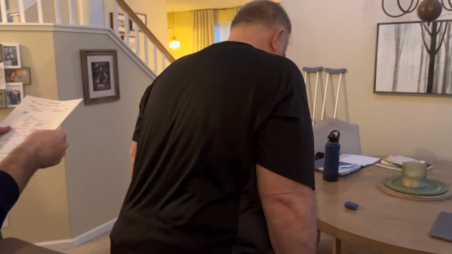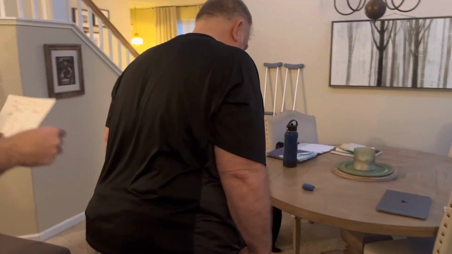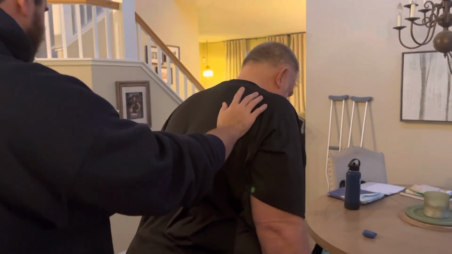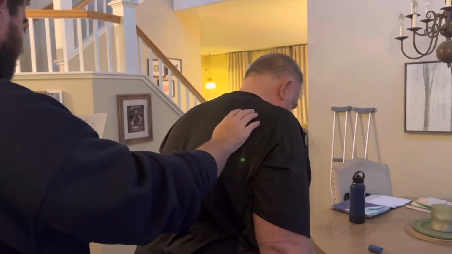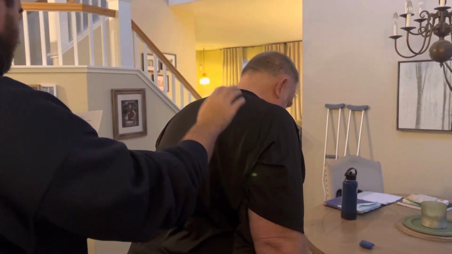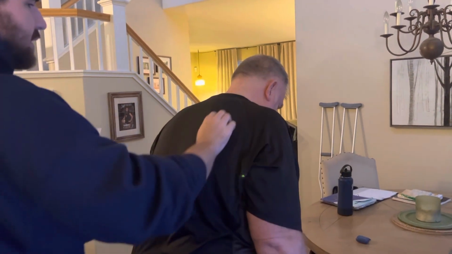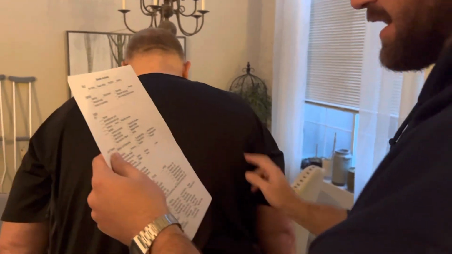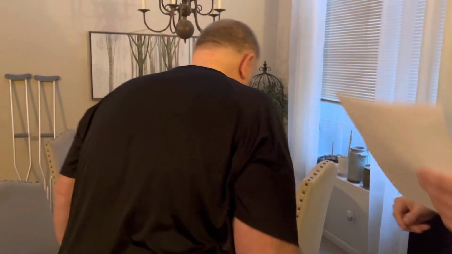That tickles. Sorry. Okay, and then right here, so this is part of the rotator cuff muscles, the infraspinatus, supraspinatus, and then teres minor right in there. Turn around. And then your subscapularis, you can't see it, but it'd be on the front of your scapula, right under your pectoralis major.